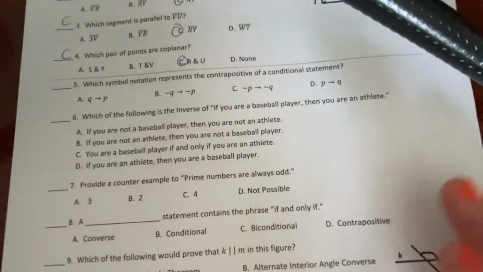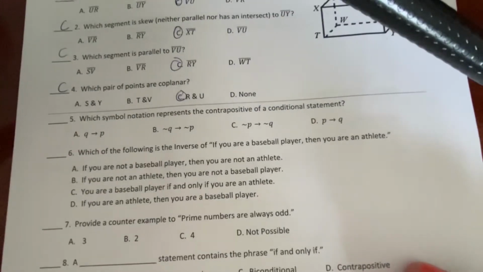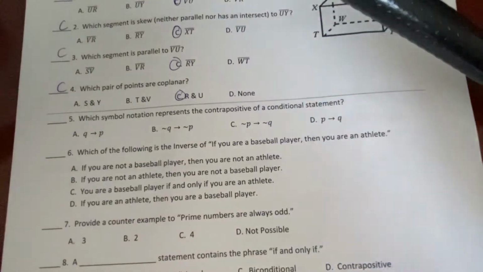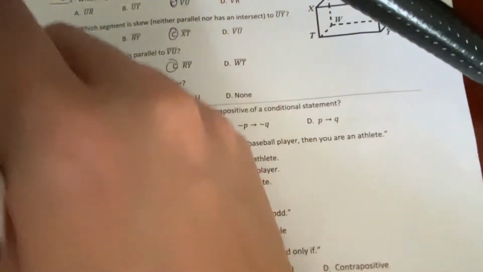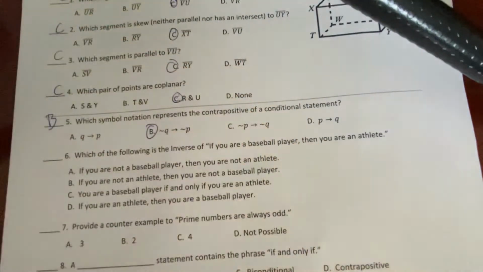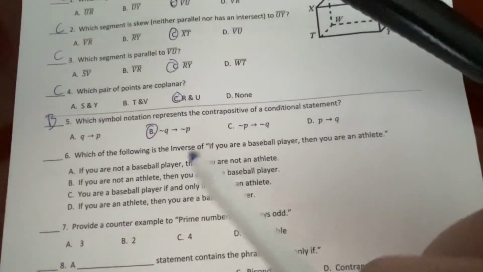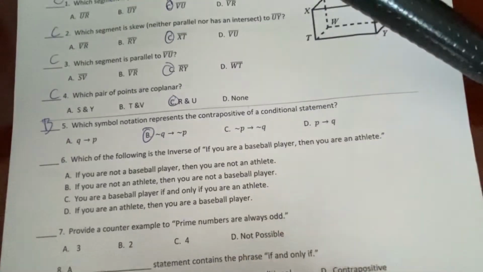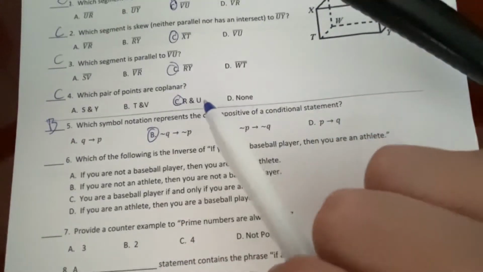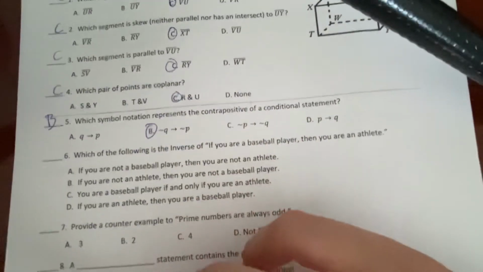All right, so which symbol notation represents the contrapositive of a conditional statement? That would mean they need to be switched and negated. This little squiggly line means that they're negated. So it should be the B. Q, not Q, then not P. We're breaking up the C streak. Now be careful with this one because this may be switched out for another word on the test. Same thing with all these. They're definitely going to be switched out with other things, so just be careful.